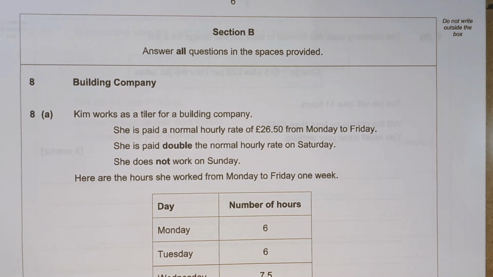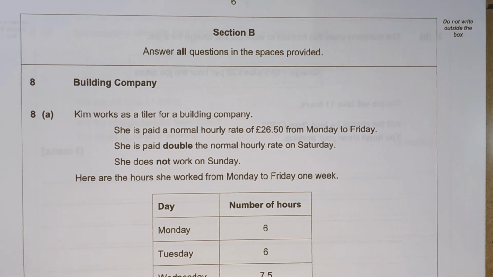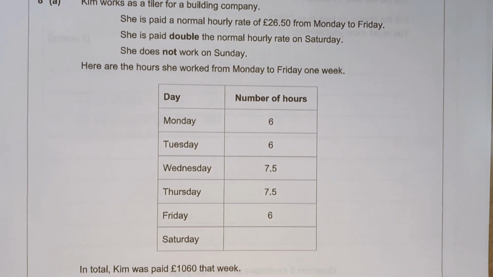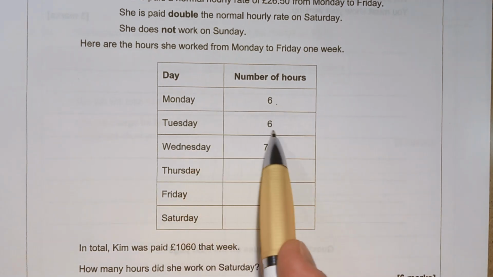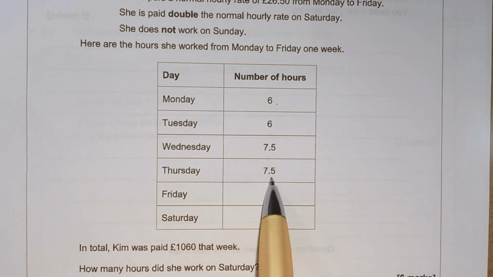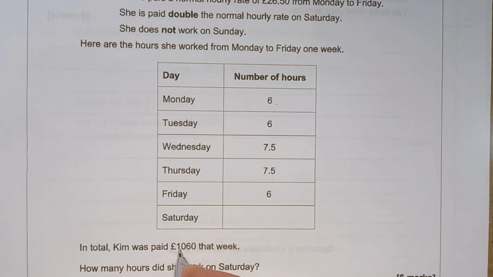Question 8. Building company. 8A. Kim works as a tiler for a building company. She is paid a normal hourly rate of £26.50 from Monday to Friday. She is paid double the normal hourly rate on Saturday. She does not work on Sunday. Here are the hours she worked from Monday to Friday 1 week. So we've got Monday, she worked 6 hours, Tuesday 6 hours, Wednesday 7.5, same on Thursday, and 6 hours on Friday. And we don't know how many hours she worked on Saturday. In total, Kim was paid £1,060 that week. How many hours did she work on Saturday?